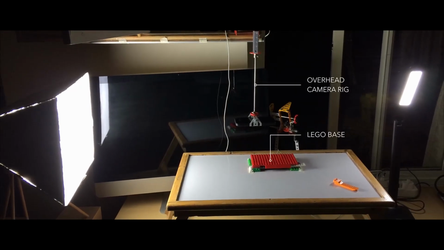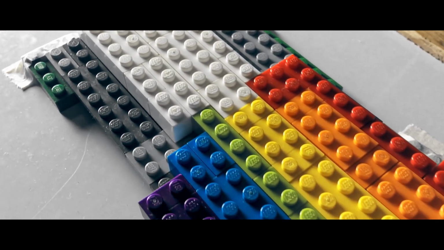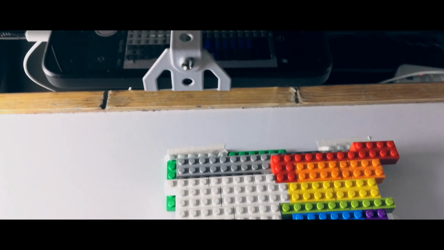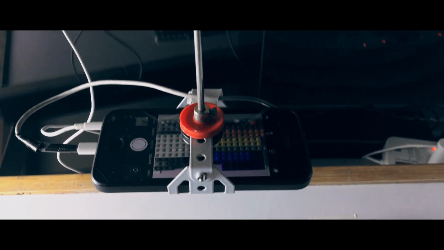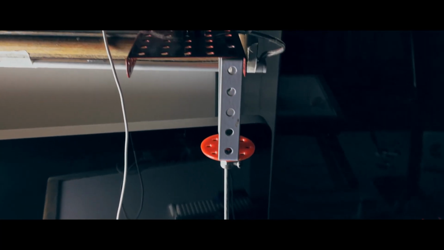So here, I have the Lego base on which all the bricks in the video are held. I have taped down the base to the table so that it doesn't move during the stop motion sequence. The camera I'll be using is my iPhone 5s, which is fitted in a DIY overhead rig.